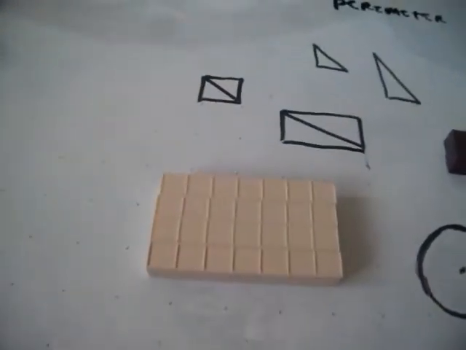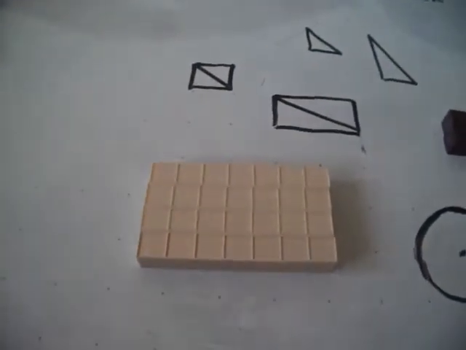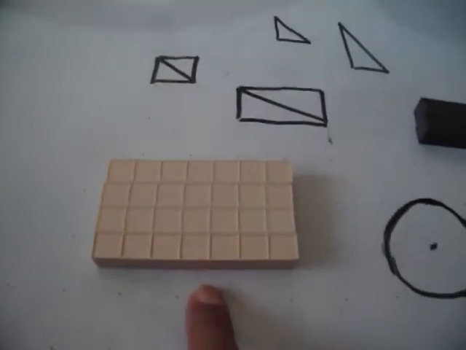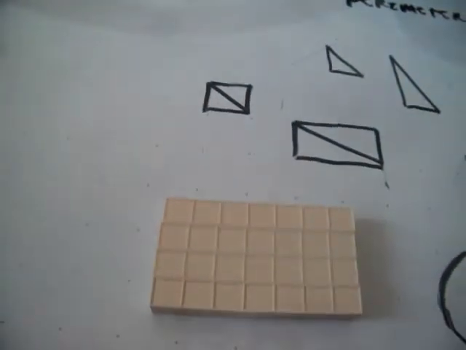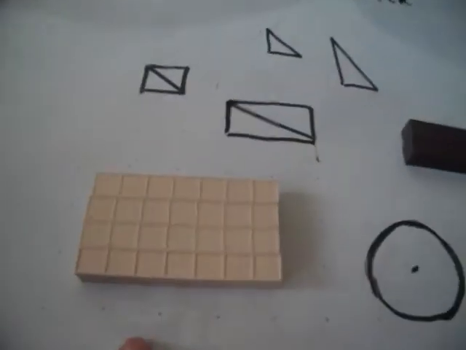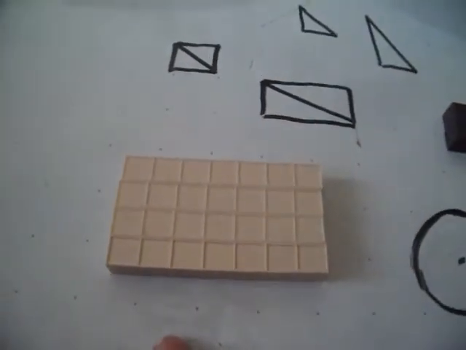All right, so now what's the perimeter of this one? 4 and 7. Yep, 4 and 7. That's half of it. But what about this one and this one? I have to go all the way around. That's the perimeter. 4, 7, 4, 7. So what's 4 and 7?